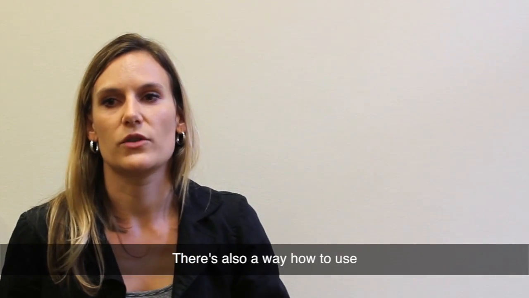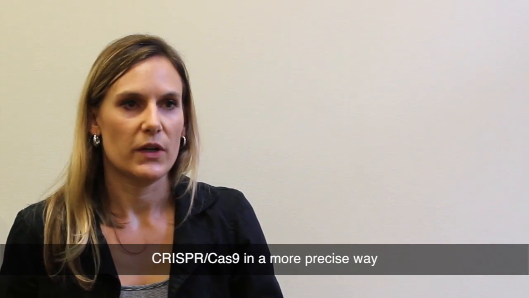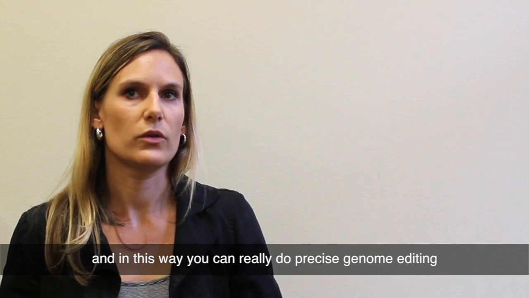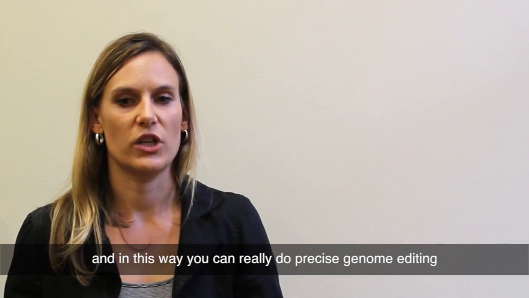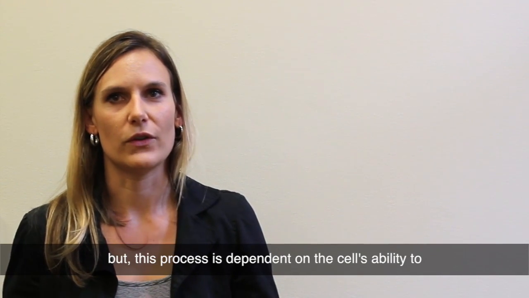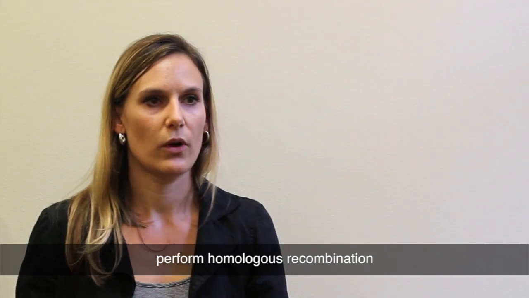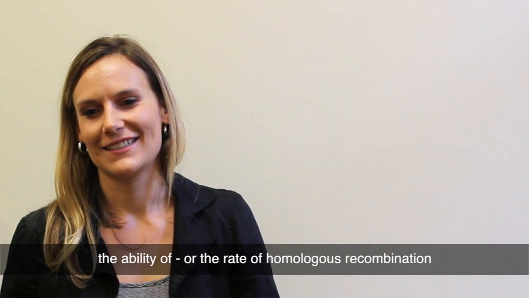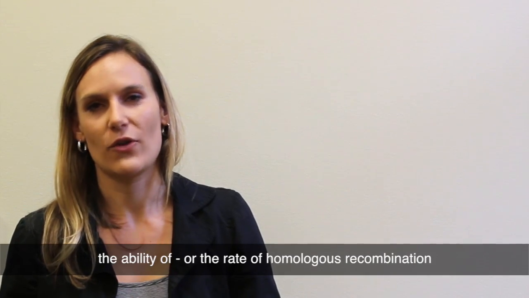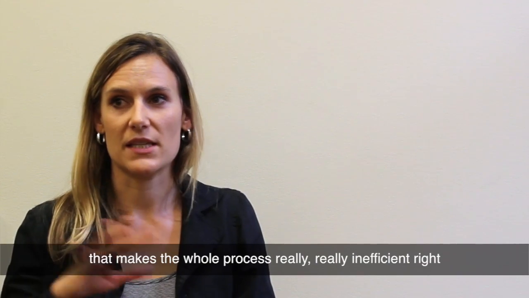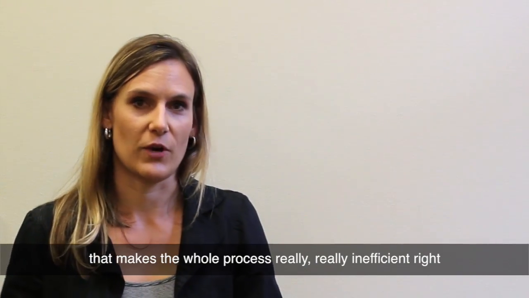There is also a way to use CRISPR-Cas in a more precise way by introducing an external DNA fragment, and in this way you could really do precise genome editing, but this process is dependent on the cell's ability to perform homologous recombination, and the rate of homologous recombination is, for example, in stem cells really, really low. That makes the whole process really, really inefficient, right?